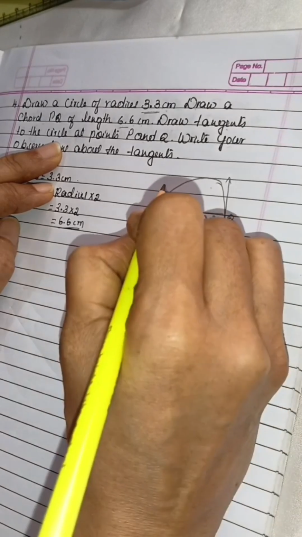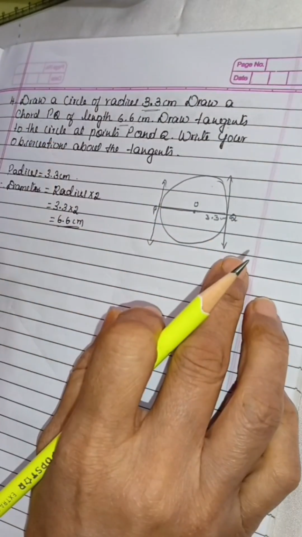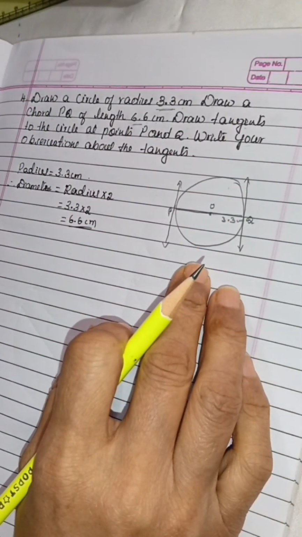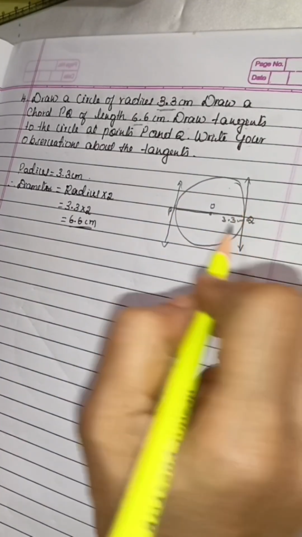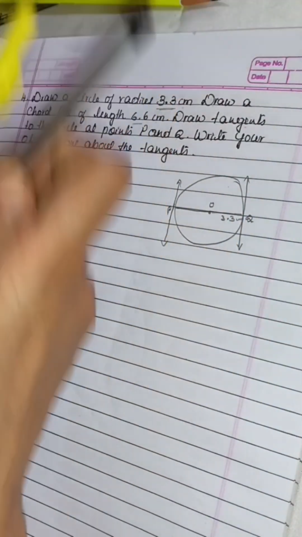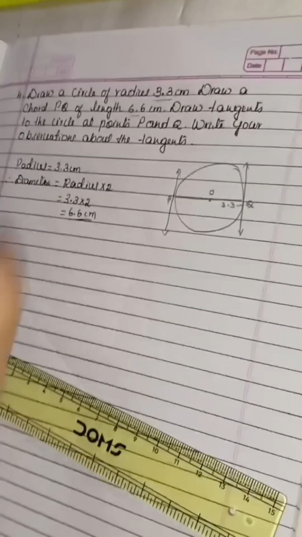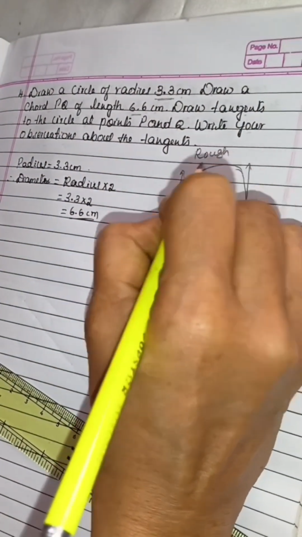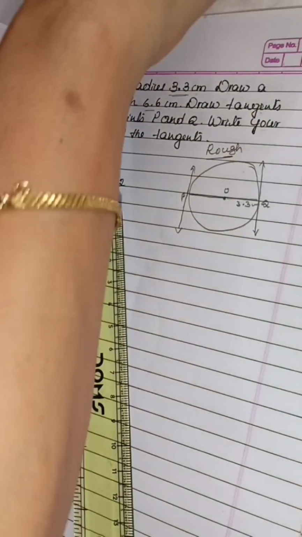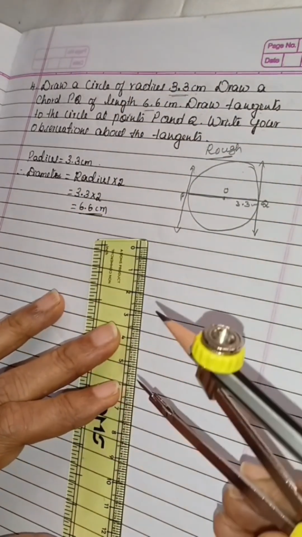Same as the first and second questions, how we constructed the circle and the tangent, we construct the tangent the same way. This is a rough diagram. So we have to draw a circle of radius 3.3.